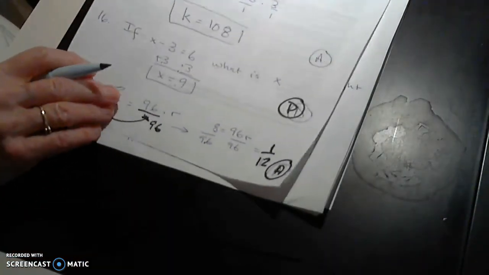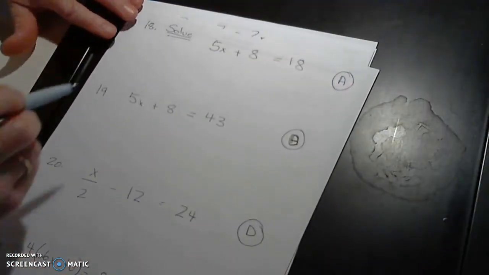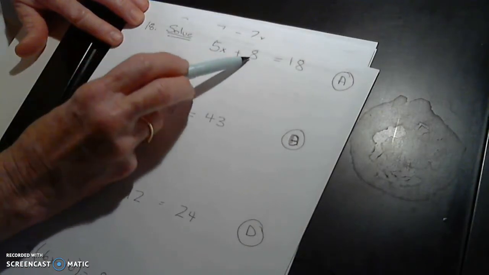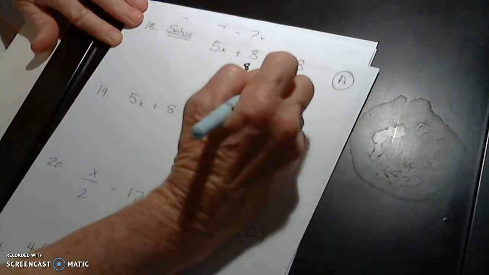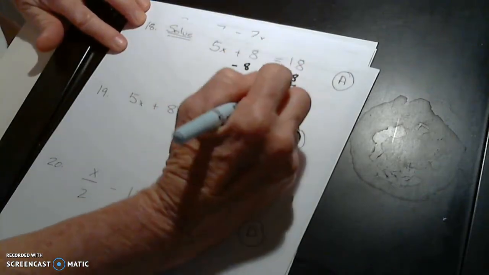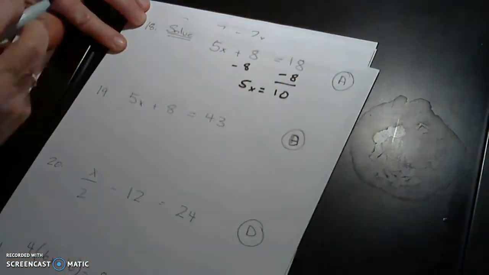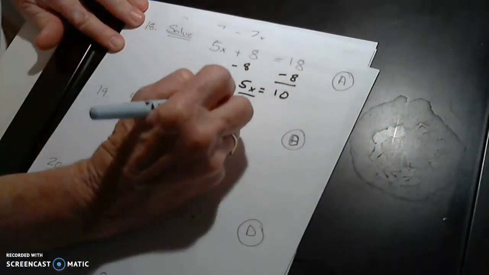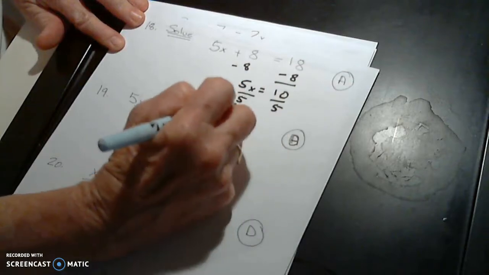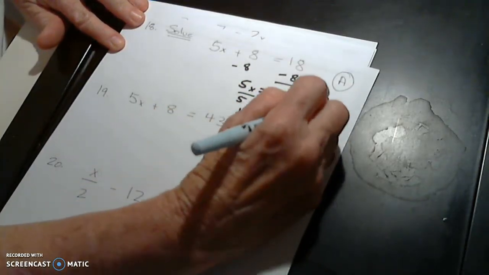We are now on to problem 18. Problem 18 asks me to solve 5x plus 8 equals 18. Step 1, I'm going to subtract 8 from both sides. When I subtract 8 from 18, I get 10. 5x equals 10. I'm going to divide both sides by 5. X will equal 2. And my correct answer choice is A.